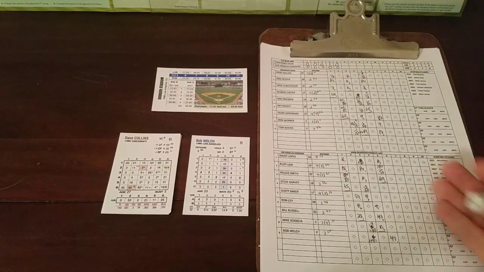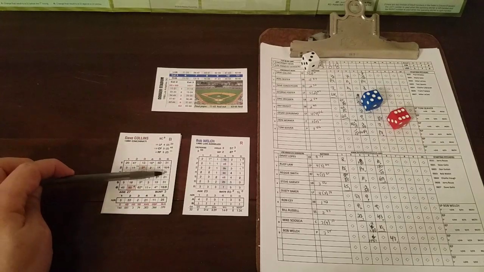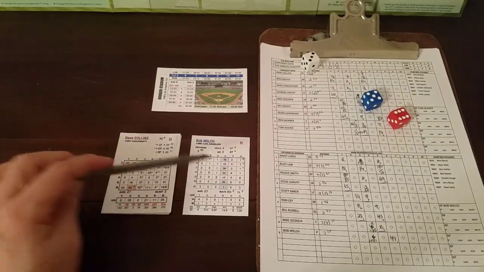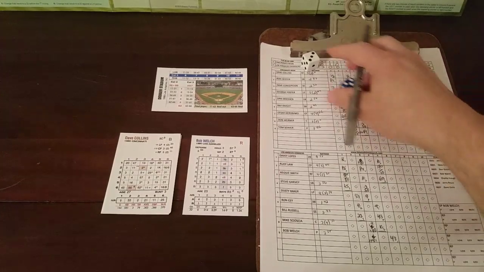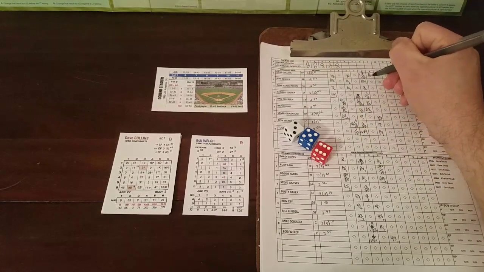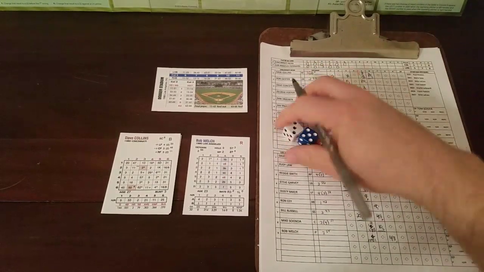Takes us back to Dave Collins. 6-3 is a 31. 6-5 is a 2. It's a 33. Pop out to second to end the 6th inning. So nothing doing for the Reds here in the top of the 6th.